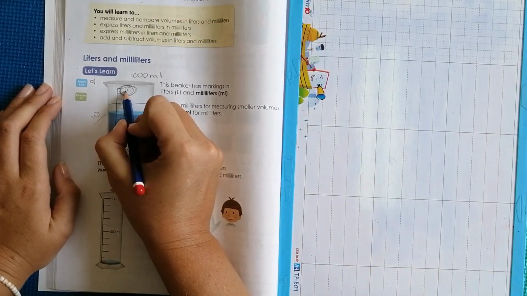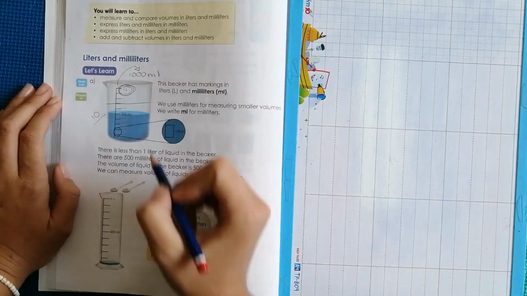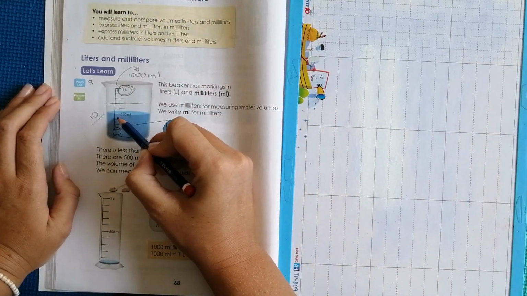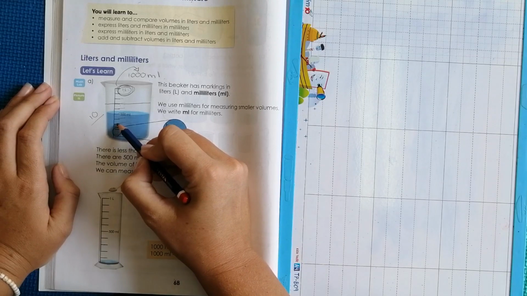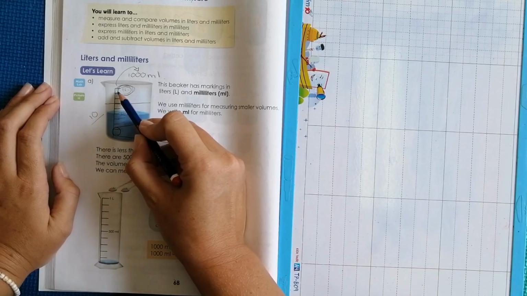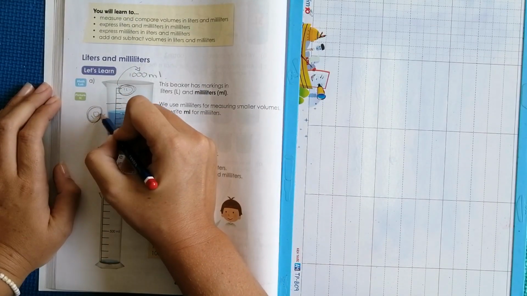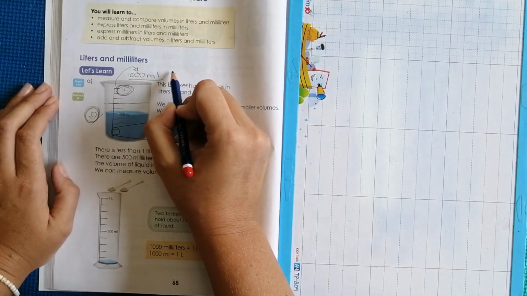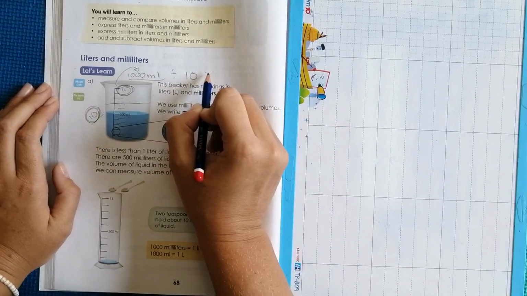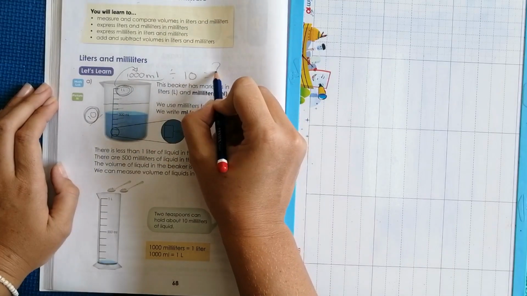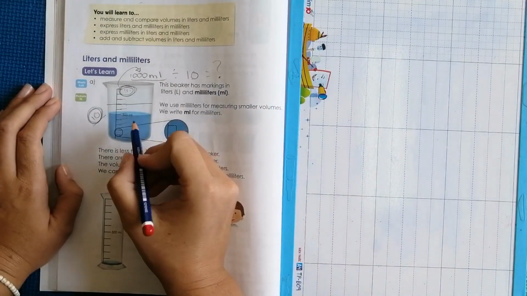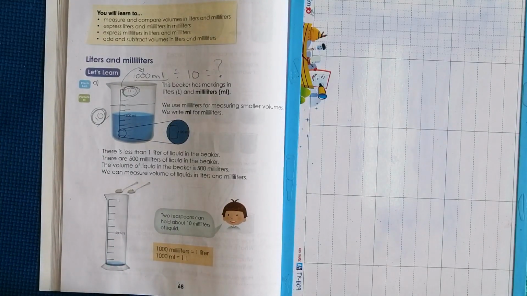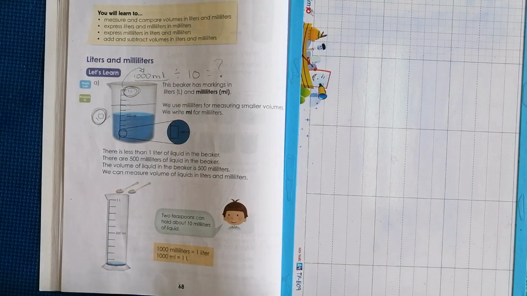If it is in liters, make sure to convert it to milliliters. Then we count these little lines. Let's do that. 1, 2, 3, 4, 5, 6, 7, 8, 9, 10. There are 10 little lines. So we need to divide 1000 by the lines, which is 10, to find how much each of these lines represents. So let's do the quick division sum.